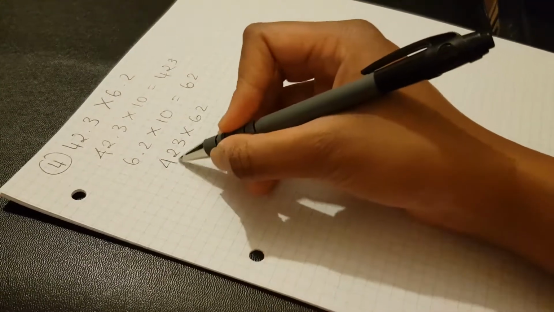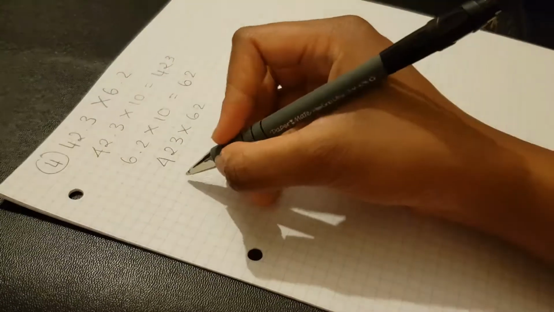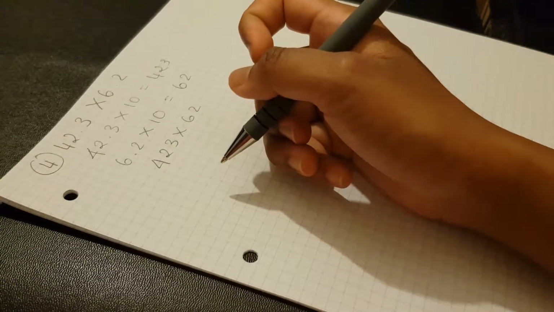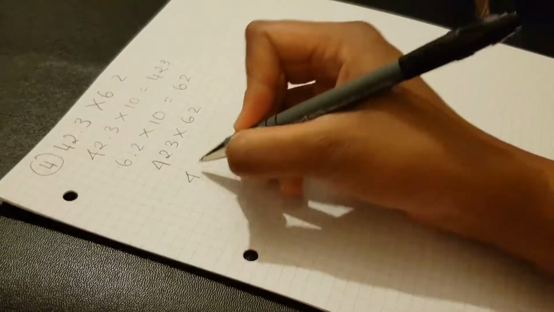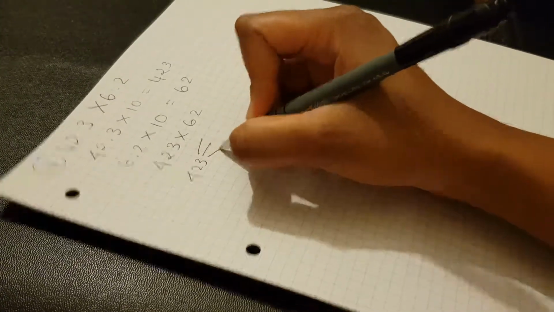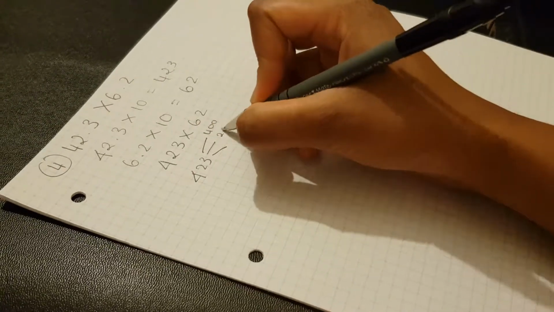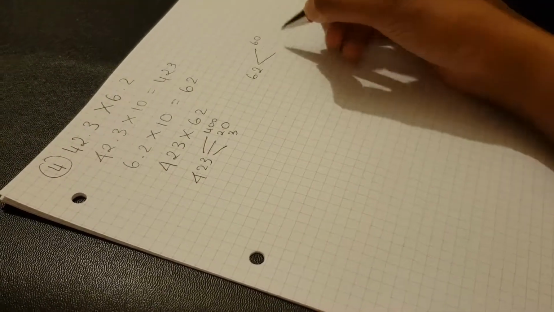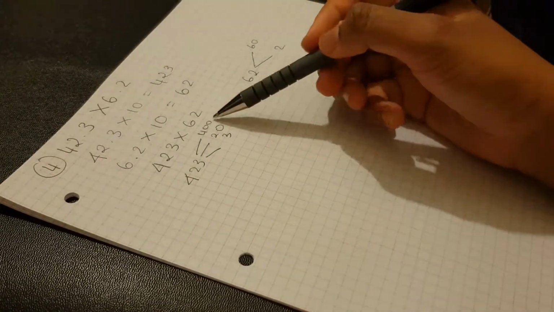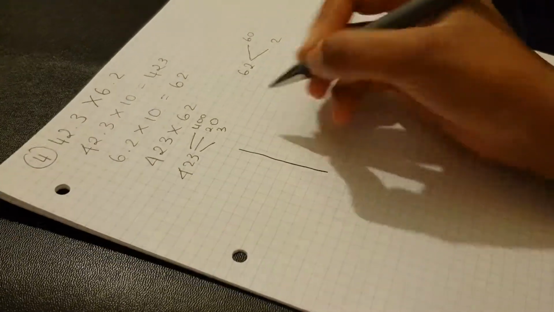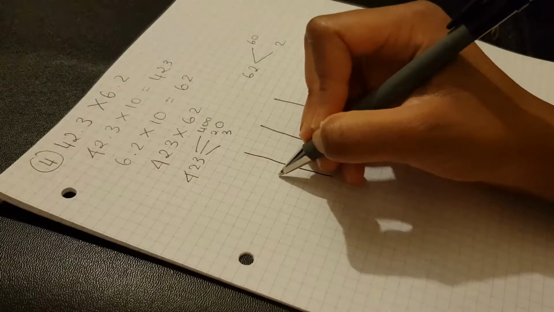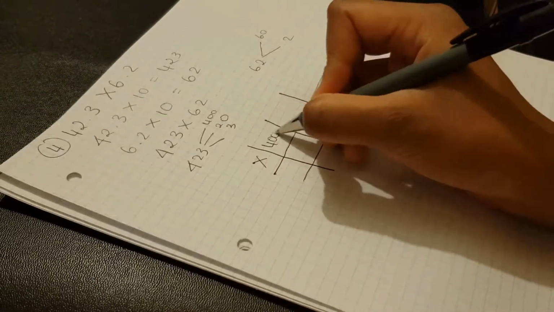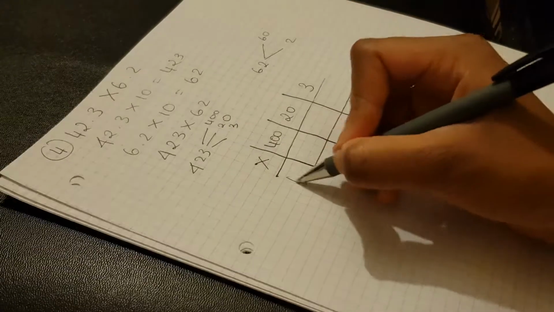Firstly, break these numbers into smaller numbers. For 423, you can break it into three numbers. It will be easier if you break it into 3 numbers. So if you break that into 3 numbers, you'll get 400, 20 and 3. For 62, break it into 2 numbers. You'll get 60 and 2. Make a grid using these 5 numbers. So your grid should look like this: 400, 20, 3, 60 and 2.